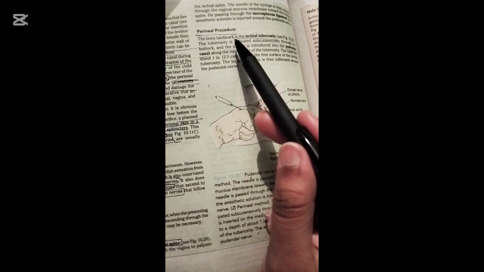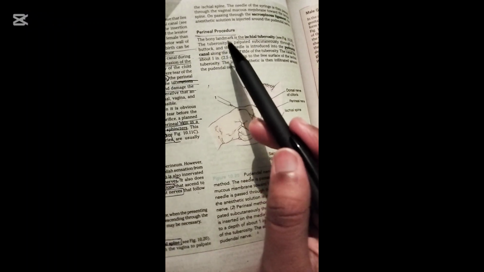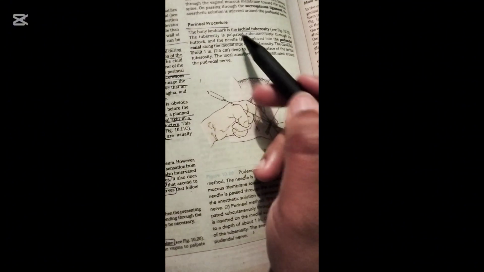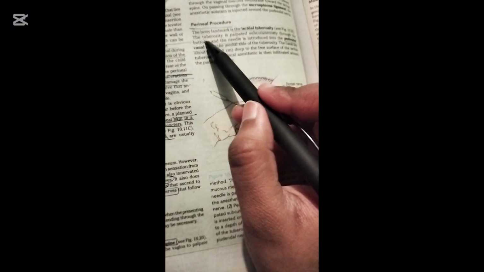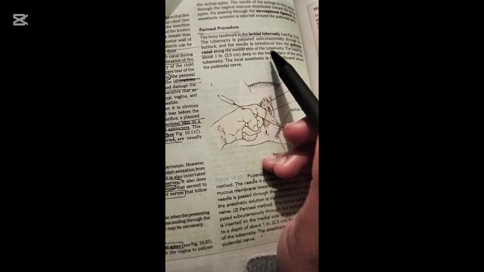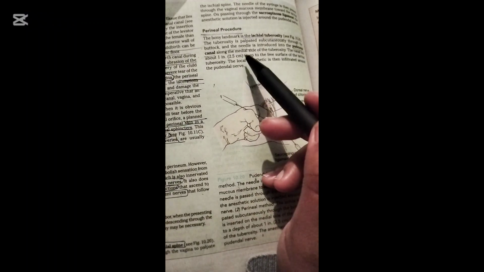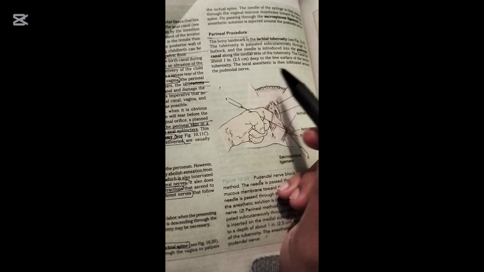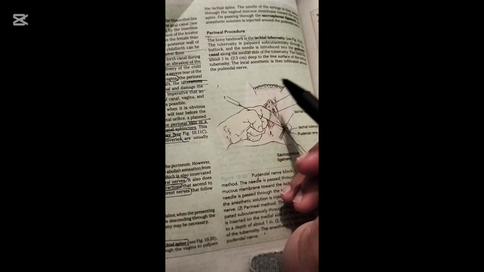Now let's talk about the perineal procedure. The bony landmark for the perineal procedure is the ischial tuberosity. The tuberosity is palpated subcutaneously through the buttock, and the needle is inserted into the pudendal canal along the medial side of the tuberosity. The canal lies about 1 inch deep to the free surface of the ischial tuberosity. Local anesthetic is then infiltrated around the pudendal nerve.